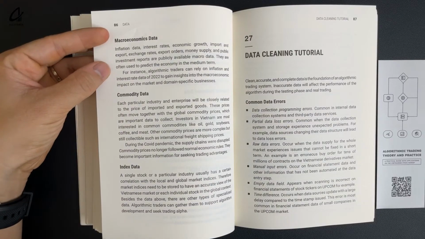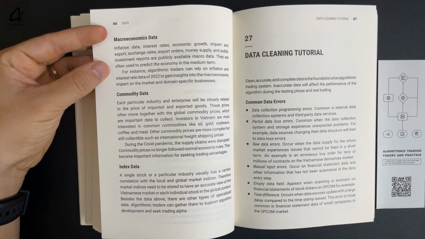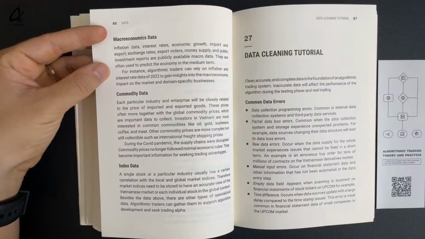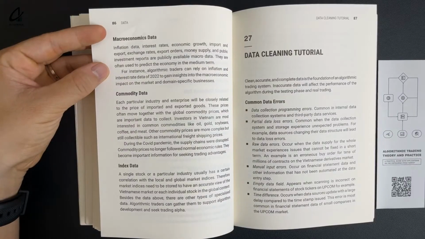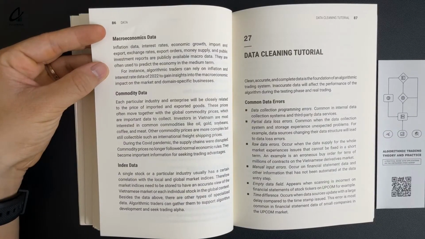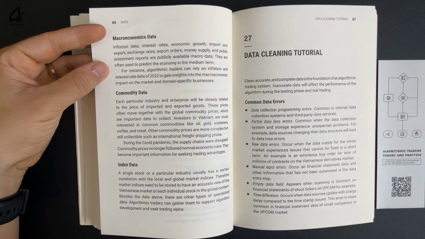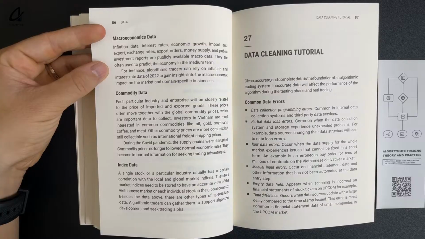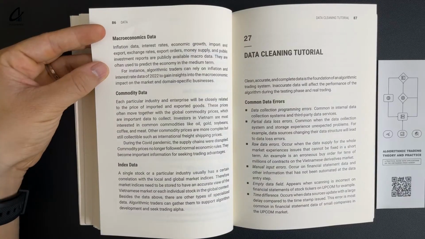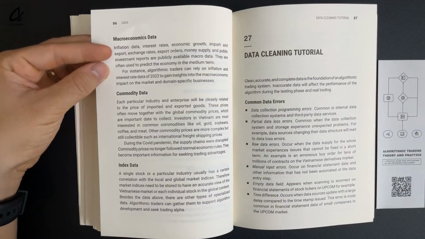They are often used to predict the economy in the medium term. For instance, algorithmic traders can rely on inflation and interest rate data of 2022 to gain insight into the macroeconomic impact on the market and domain-specific businesses.